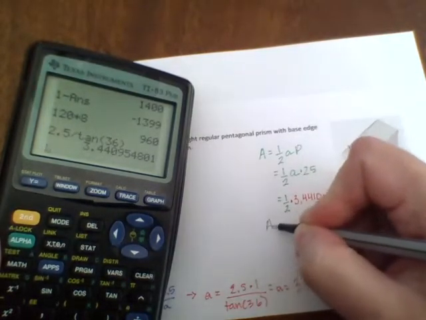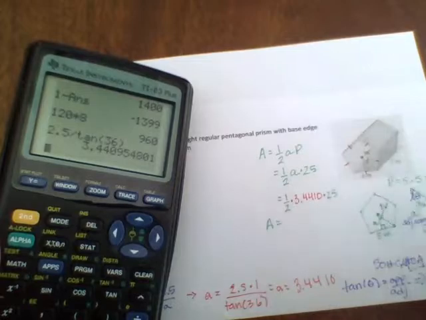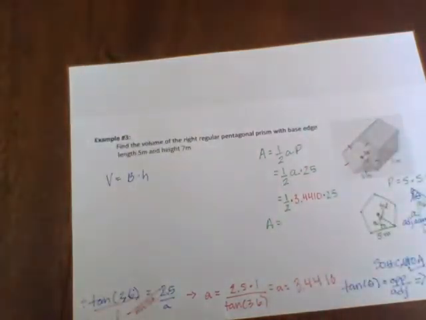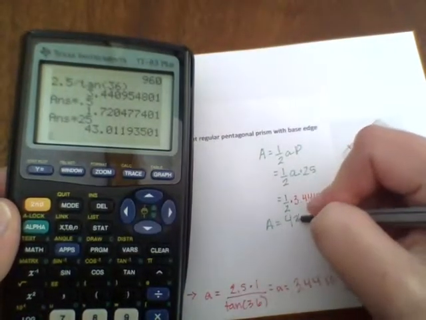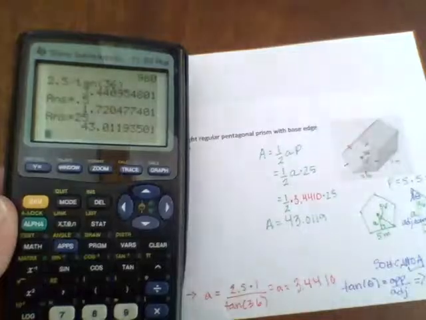And so now we know the area of the base, or of this pentagon, is going to be that number times a half times 25. And so the area of the base is 43.0119.